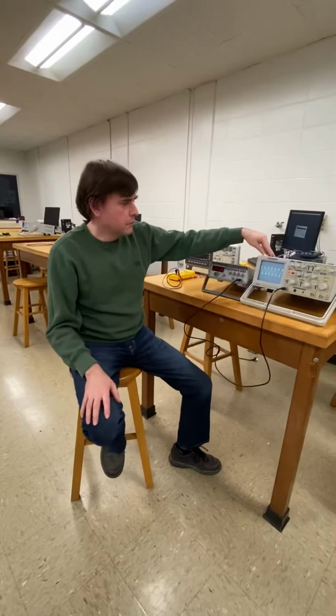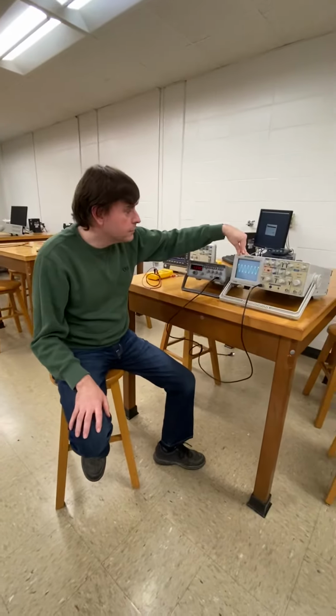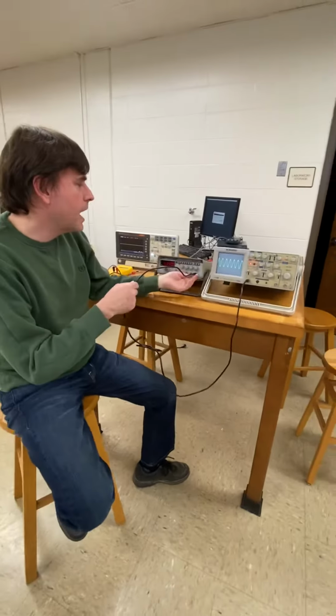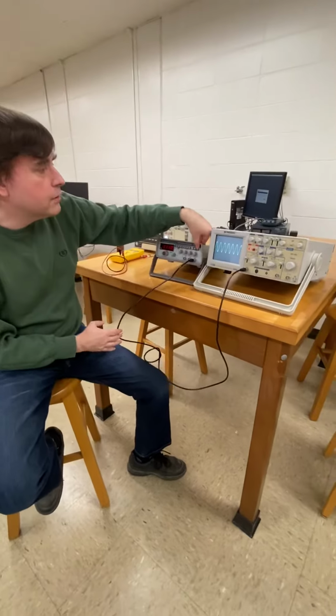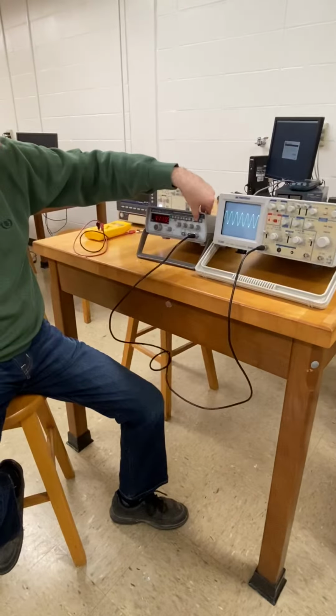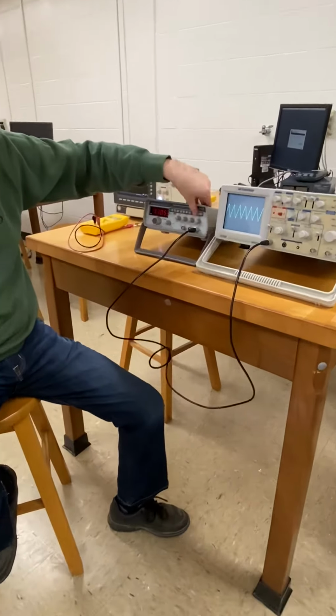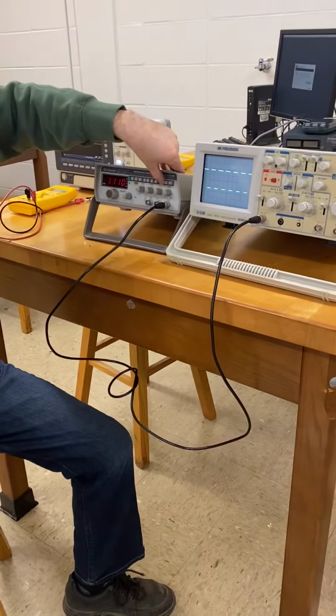Okay. All right, so the next thing that we want to look at is the waveform on the oscilloscope, which is being output from this function generator. Now, right now, I've got it set to show a sine wave. The function generator can also show triangle waves and square waves.